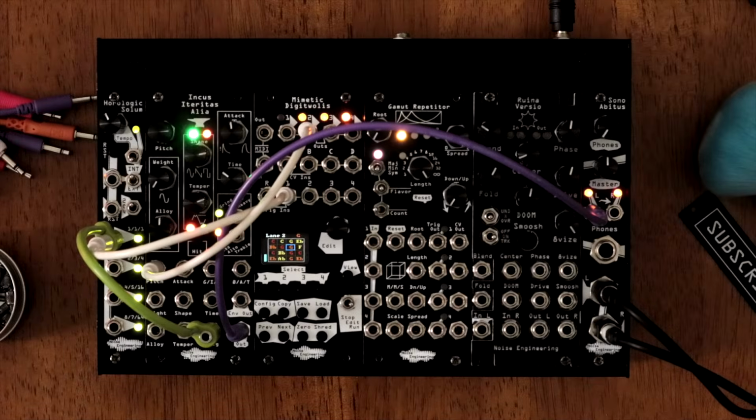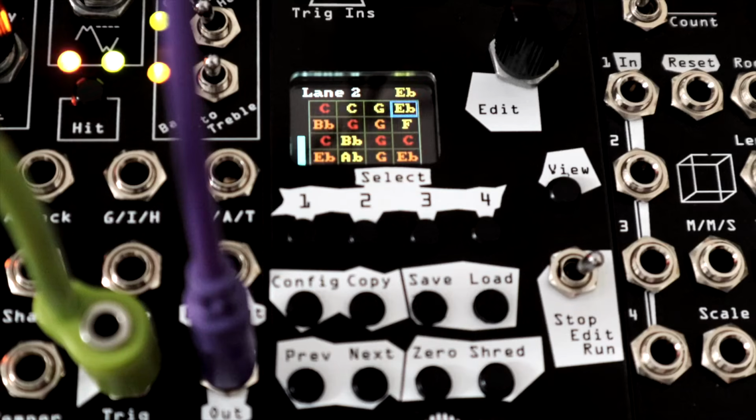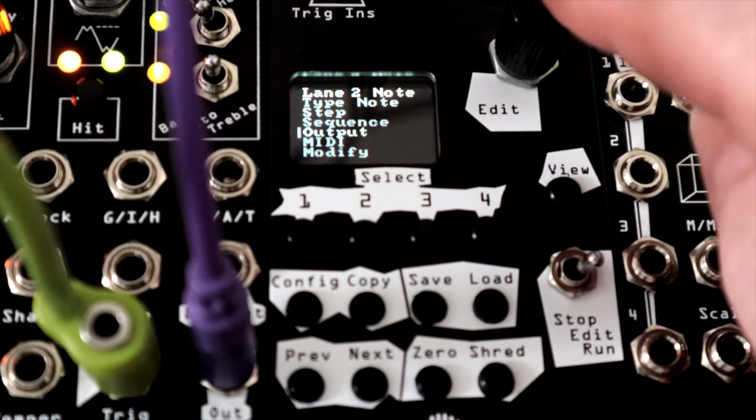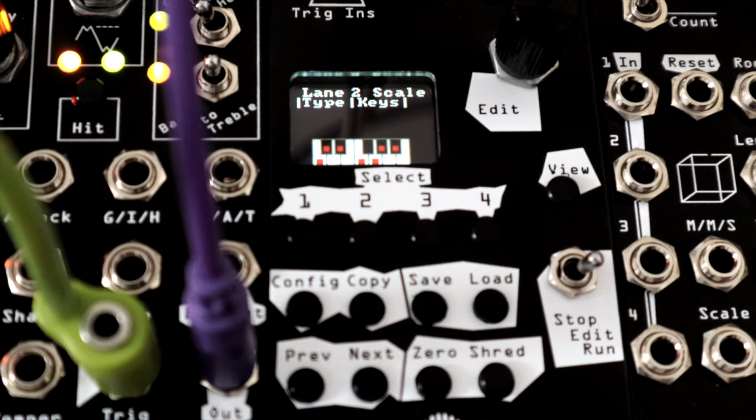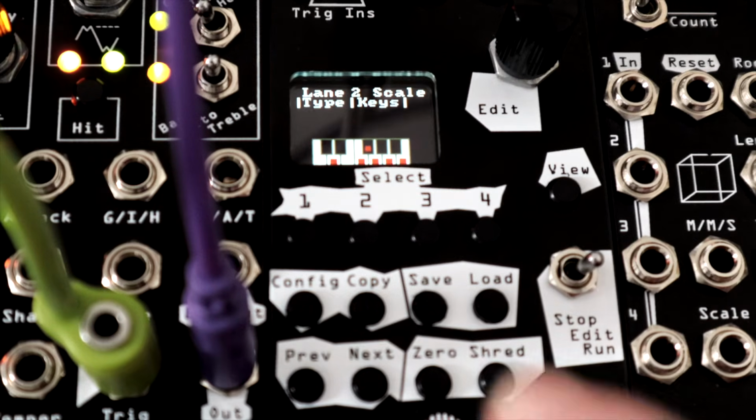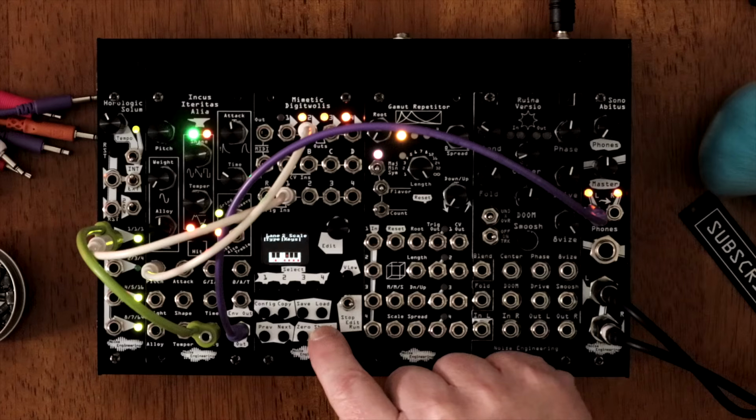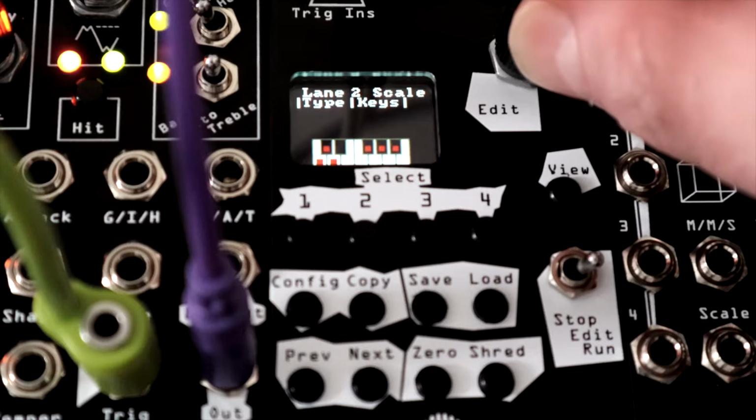Now let's talk scales. We've added a faster way to build scales. You'll find scale options in the output menu of any lane. Press Shred on the keys screen to generate a random scale, or use the new type parameter, which has a few options.